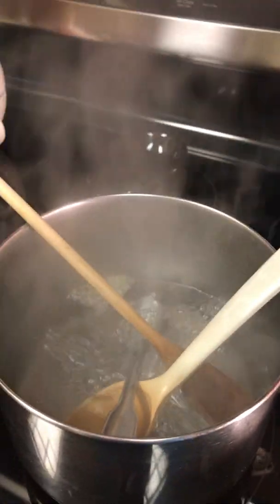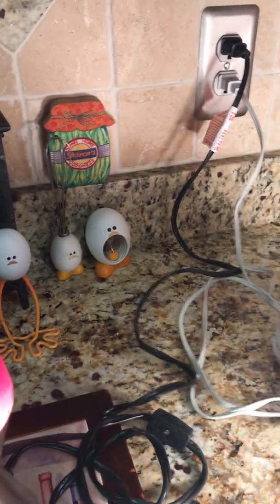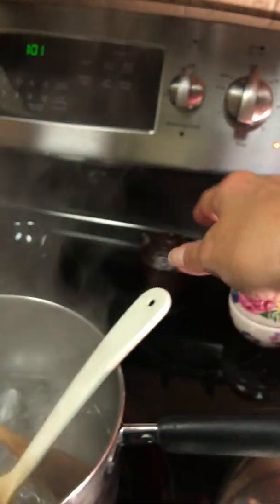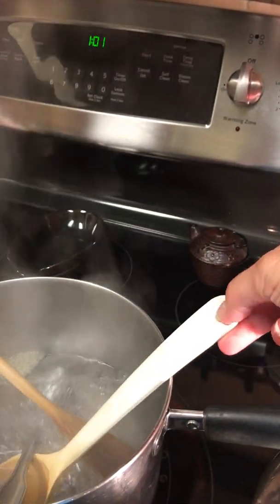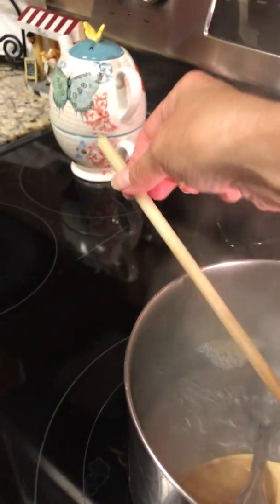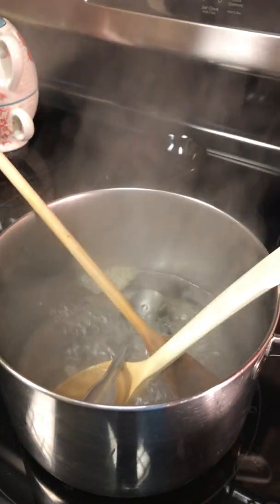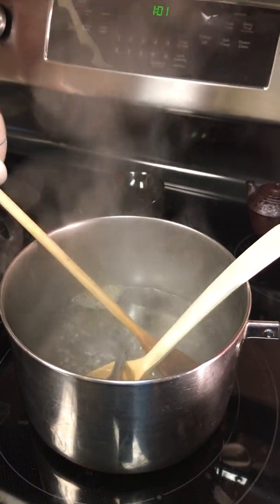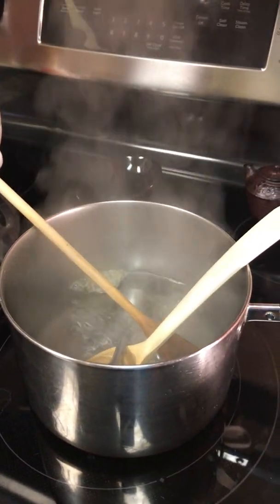If it's an insulator, it protects you against electricity. It protects you against the heat. Like this plastic or wooden spoon. Also rubber spoons do the same thing.